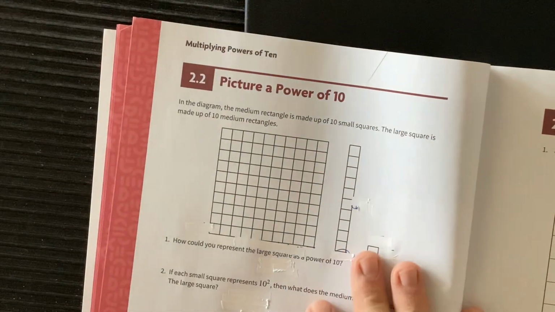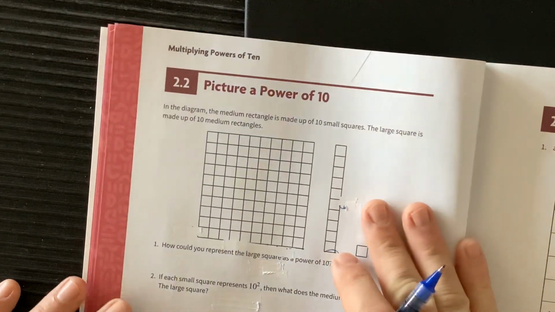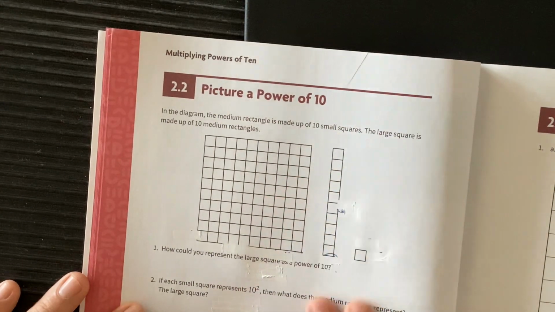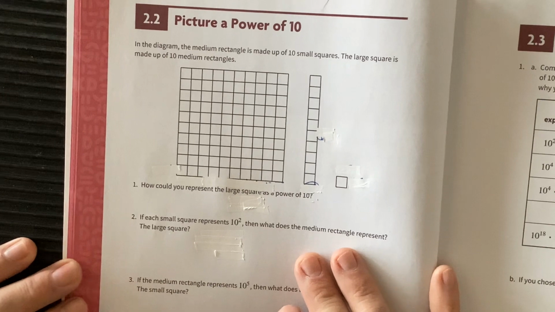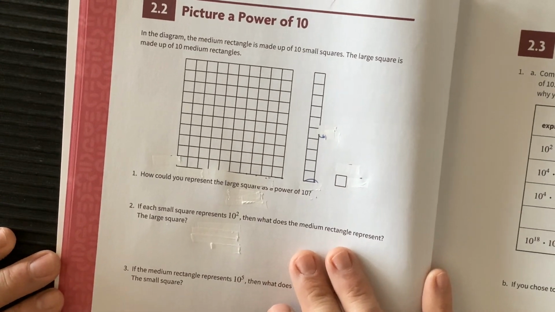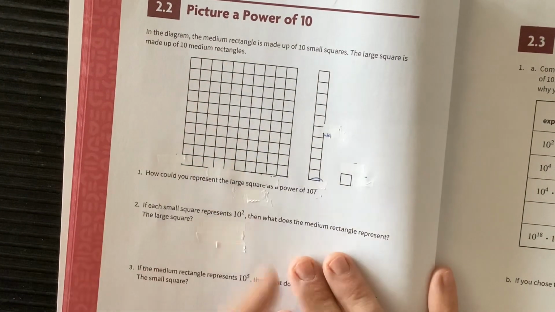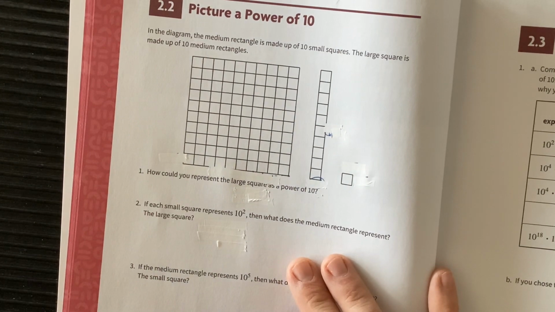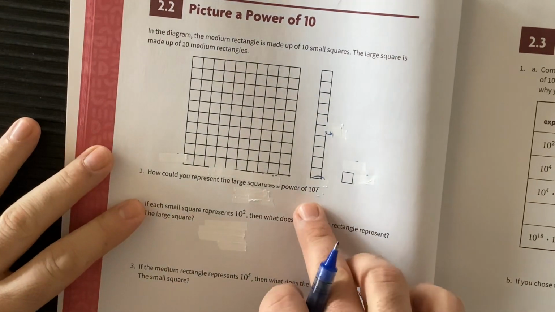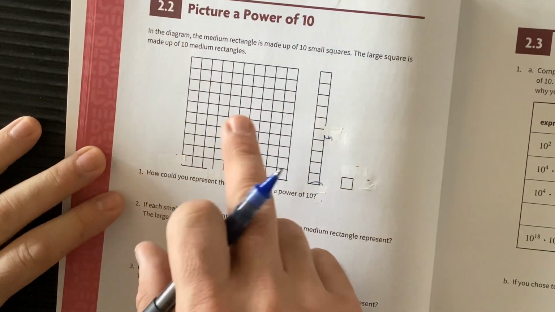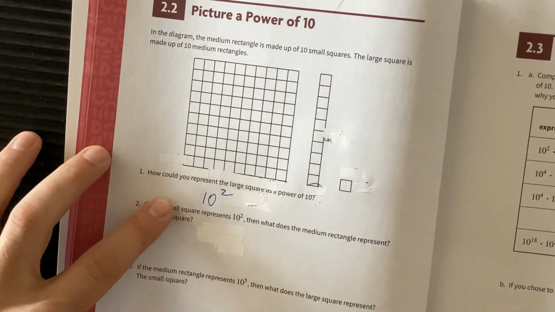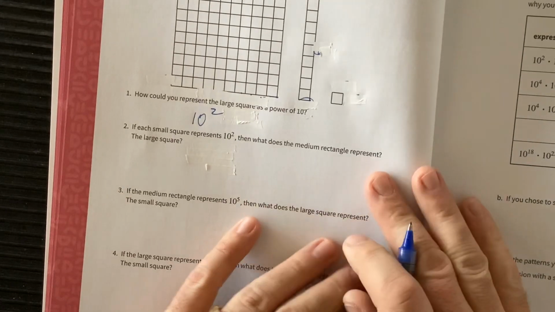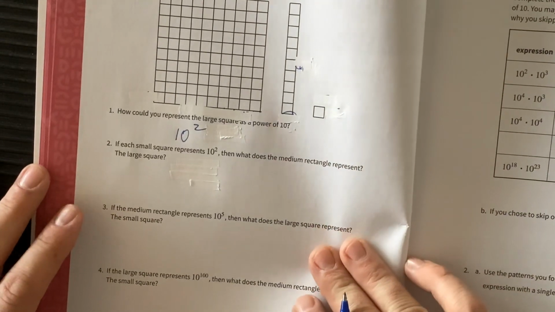Now on to the next page. It says in the diagram, the medium rectangle is made up of 10 small squares. As you can see here, 10 small squares. The large square is made up of 10 medium squares, or medium rectangles, 10 of these basically. How can you represent the large square as a power of 10? So, as a power of 10, I have 10 boxes going each direction. That is 10 squared. It does say leave it as a power, so we cannot answer just 100 there.